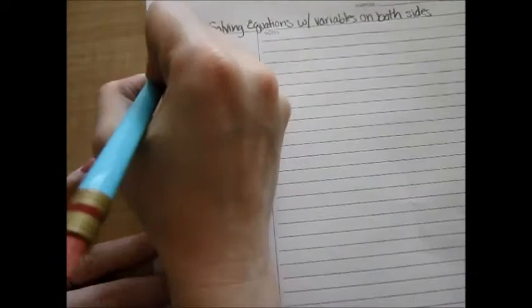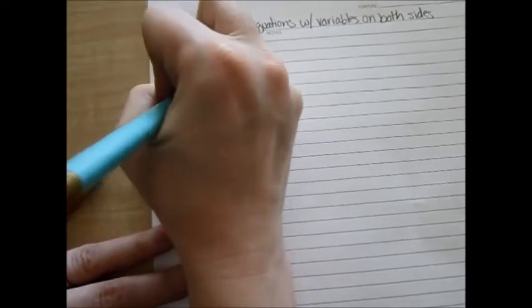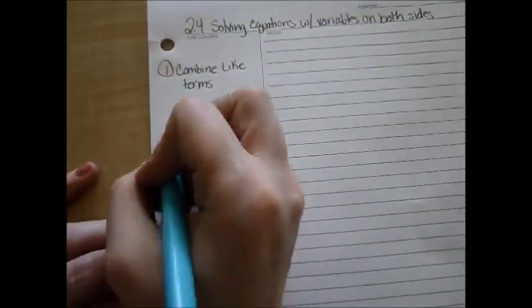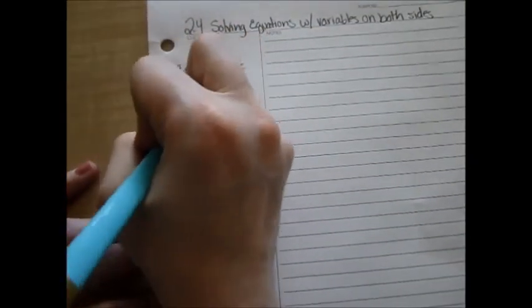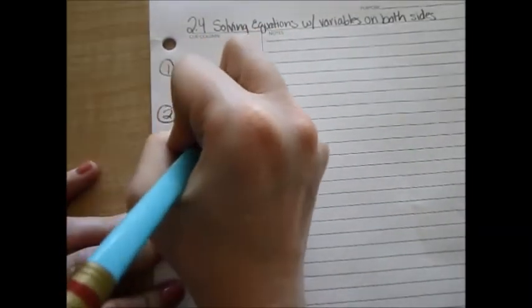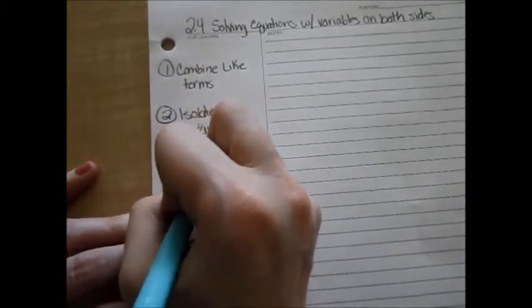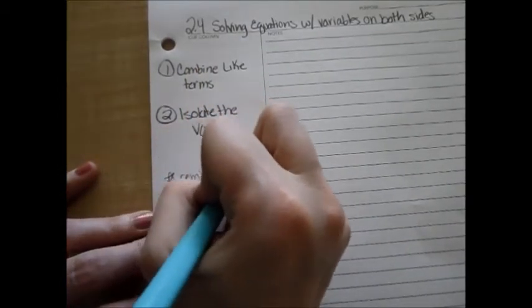All right, these are your notes for 2.4, solving equations with variables on both sides. Make sure you're using Cornell notes and you wrote your essential question. Step 1, you want to combine like terms. Step 2, we're going to isolate the variable. And you always want to make sure when you're isolating the variable that you perform PEMDAS, or the order of operations, backwards.